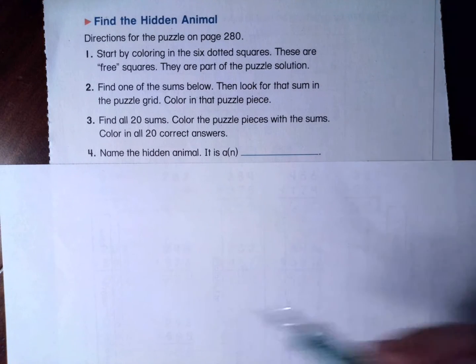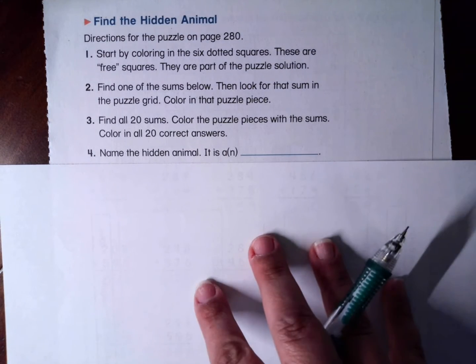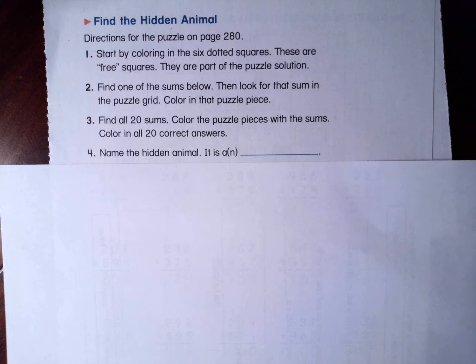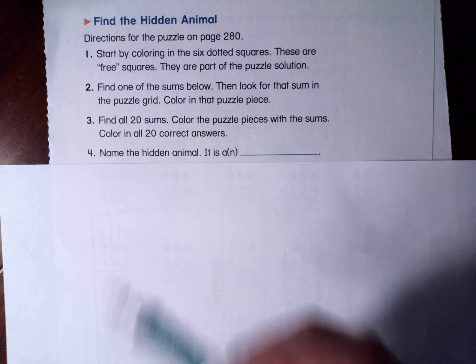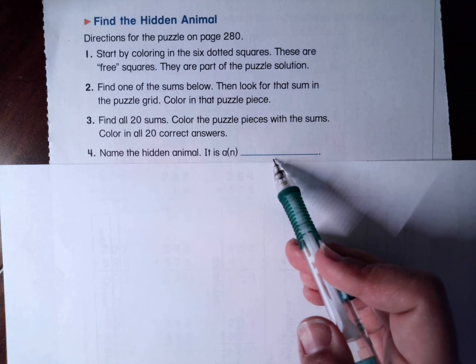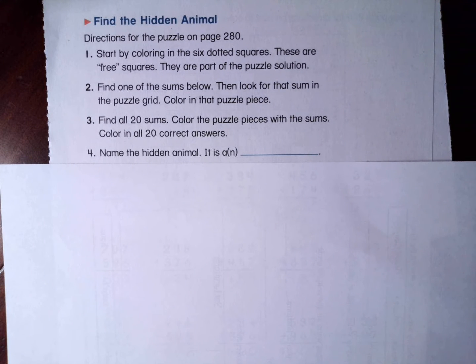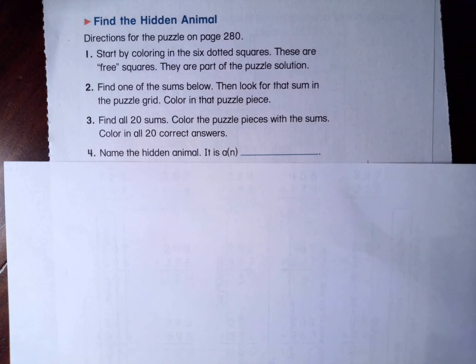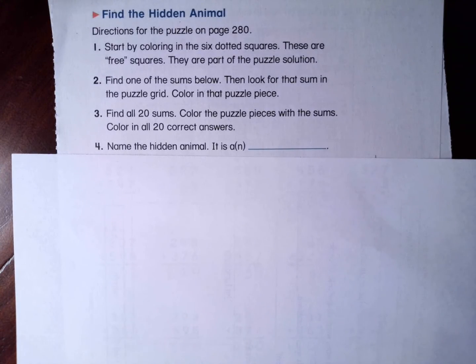So those are some squares that just need to be colored in. Then what you're going to do is you're going to solve the problems on this paper. And as you solve each problem, you're going to go turn it over and you're going to look for that answer. Once you find that answer, you're going to color in that square and it will reveal a hidden animal. I did not write it right here because I don't want to tell you the answer. I want you to figure it out on your own. So you can either do Think Central or you can do page 279.